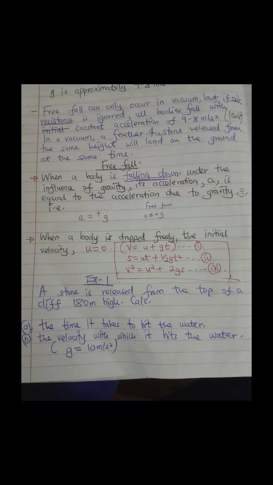40 ni nini? Is it U or is it V? A body projected vertically with a velocity of 40 meters per second from the ground comes to rest momentarily at the topmost position and returns to the ground. Calculate the maximum height reached by the body. Allow me to share there.